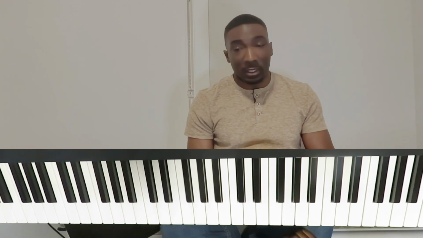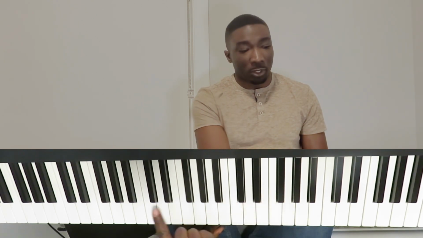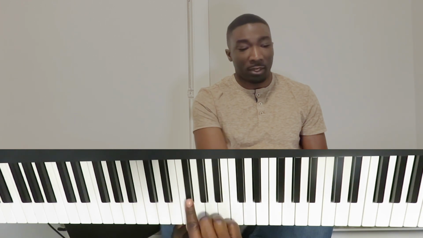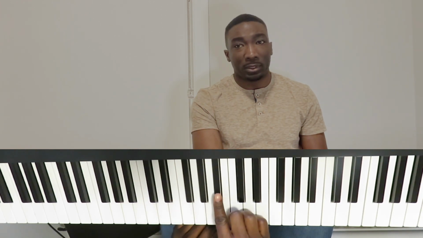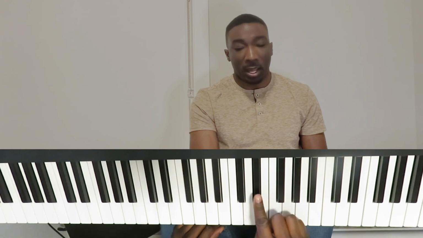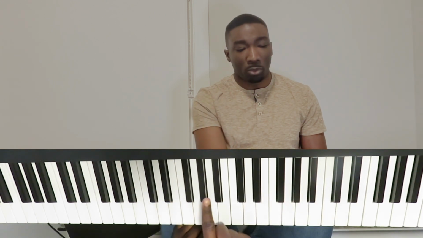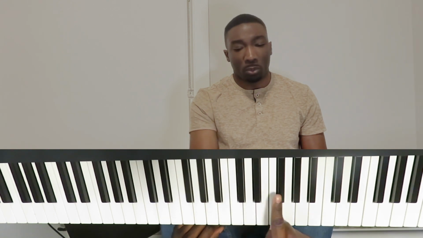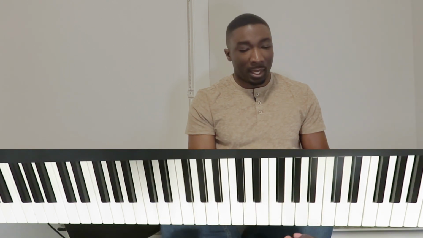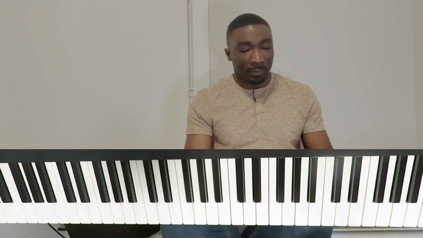If you look across the keyboard, you will realize that it's made up of groups of 2 and 3 black notes. So we have 1, 2, 1, 2, 3. And that repeats for the entire length of the keyboard.